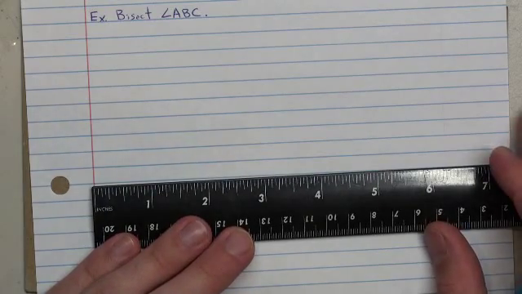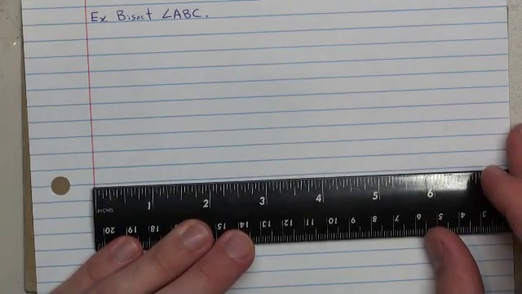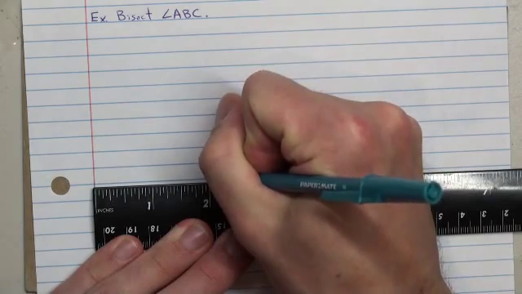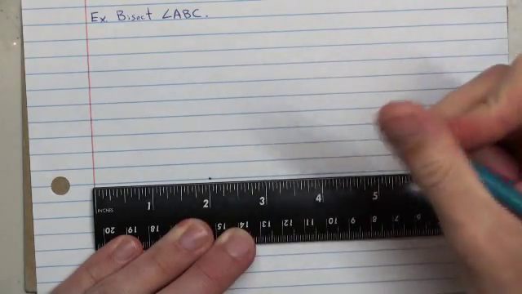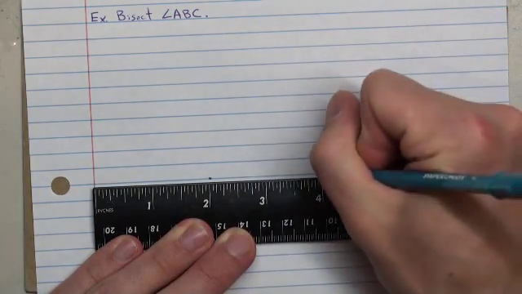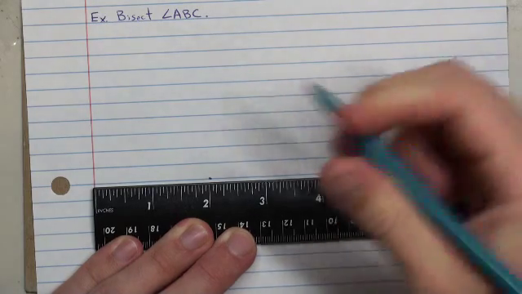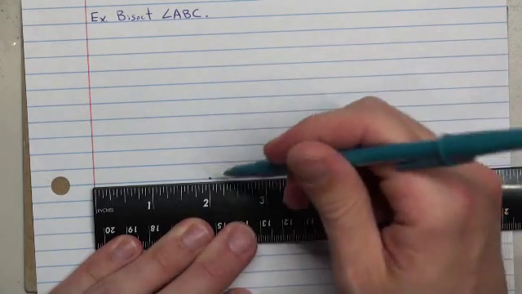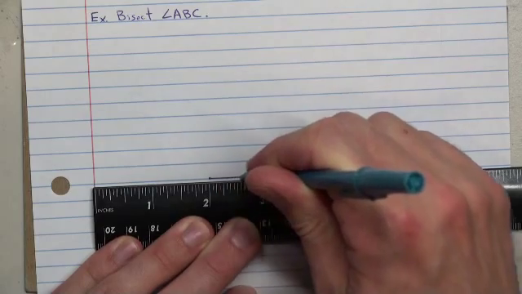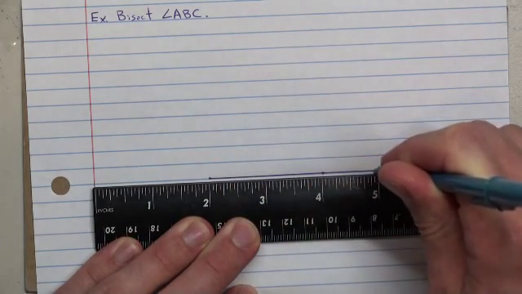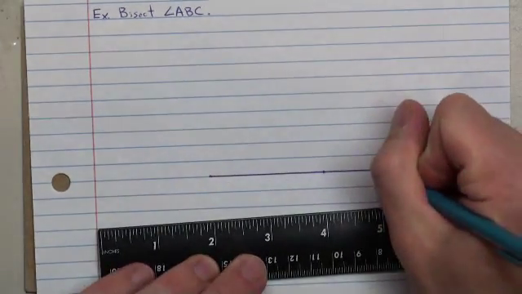Line up your ruler so that the 0 is lined up on the left margin, and put a dot at the 2, and put a dot at the 4, and you can make a line going through that, about an inch past, okay?